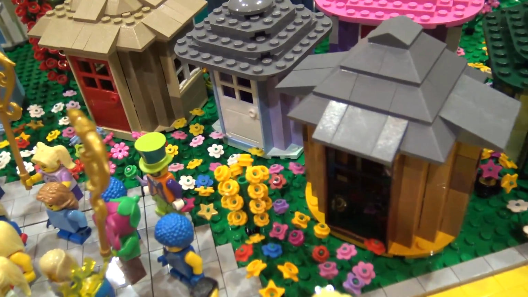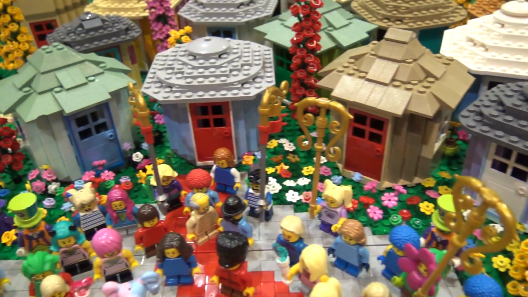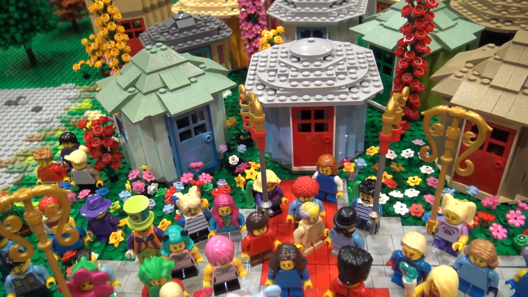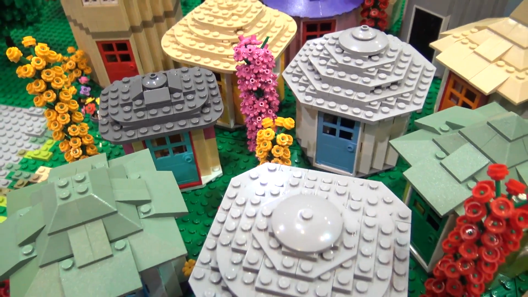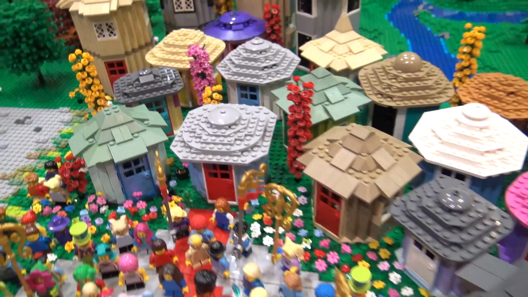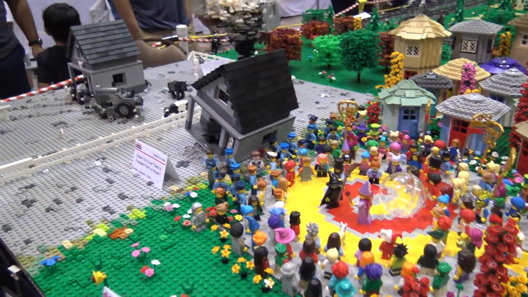All the minifigs here and the Munchkin buildings, Clark Edwards again built, and I think he just went through his entire collection looking for color, and this was what we got out of it, and it is impressive, especially right next to the black and white section. I mean, it's just a major contrast.